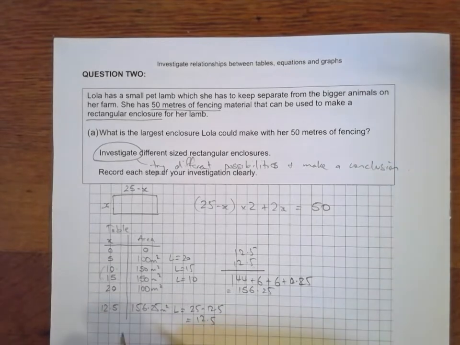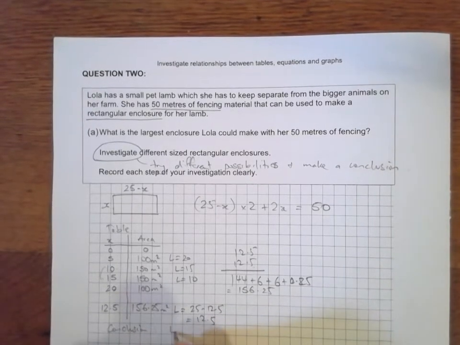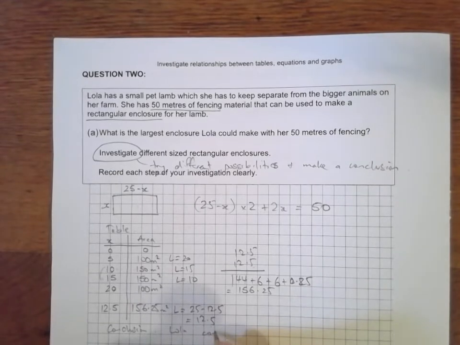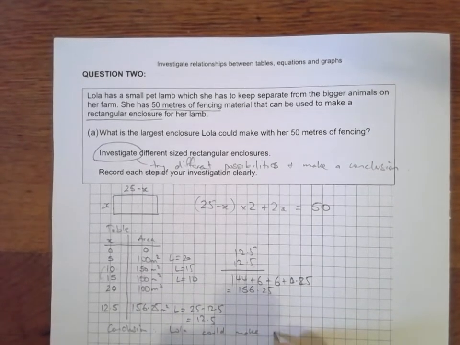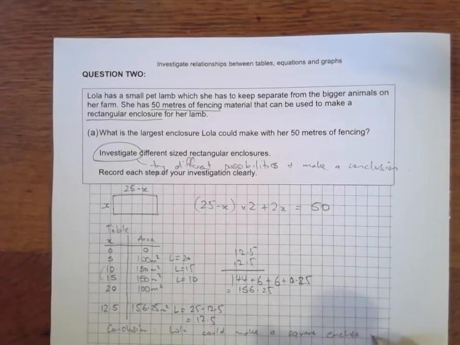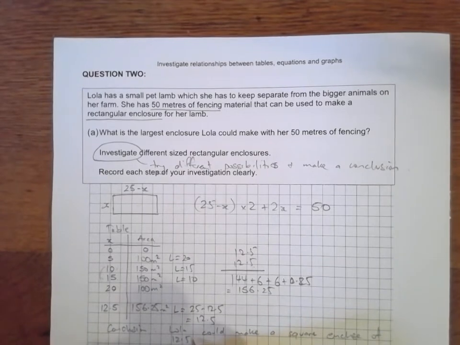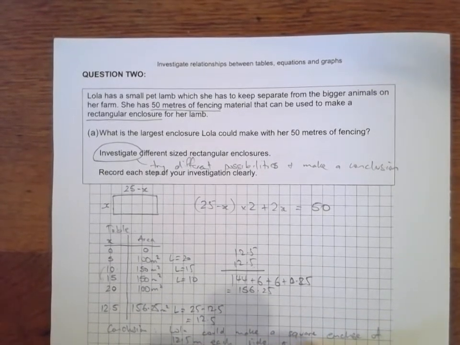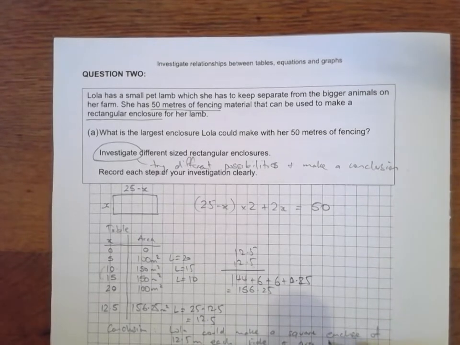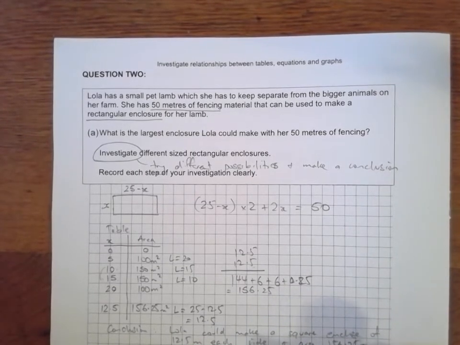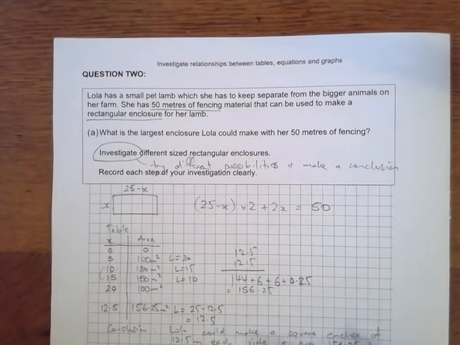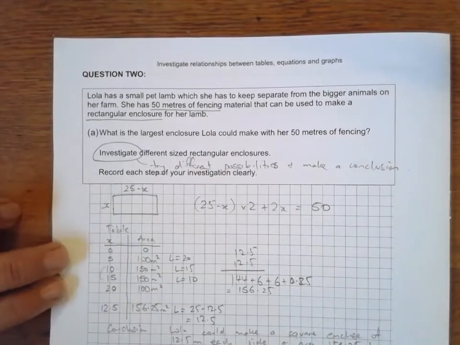So my conclusion: Lola could make a square enclosure of 12.5 meters each side and area 156.25 meters squared. So that was using a table.